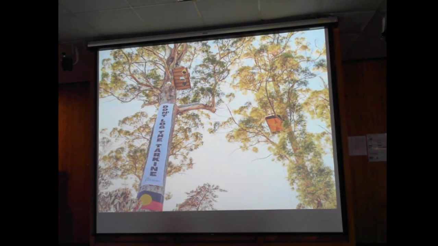So since then, we have managed to do one other smaller project. As I said before, there's still a lot of logging going on in Tasmania, and unfortunately it's not very economically viable, but the government still insists on logging these forests because there are regional parts of Tasmania where unemployment is quite high, and unfortunately the government sees logging as the only solution to this unemployment in these areas.